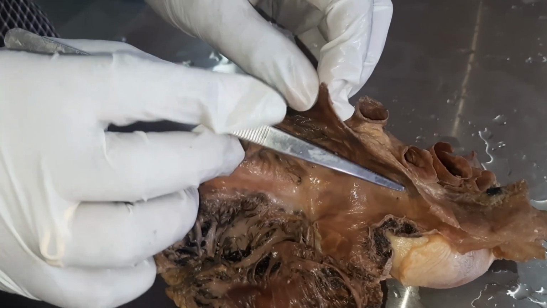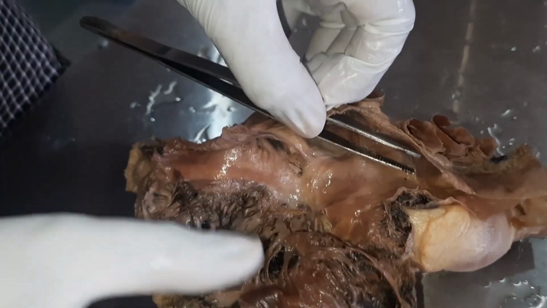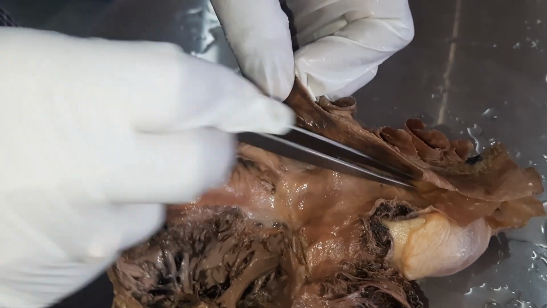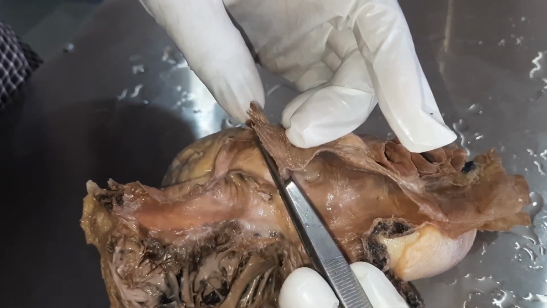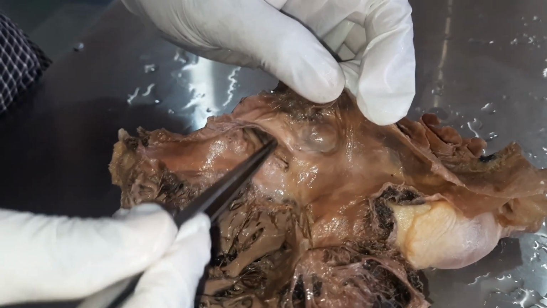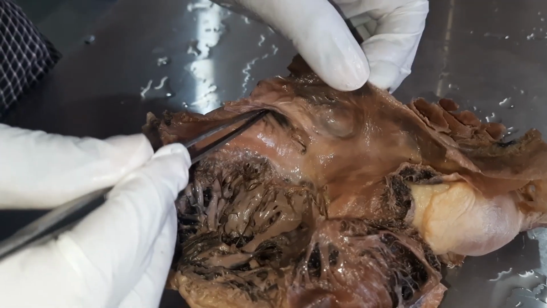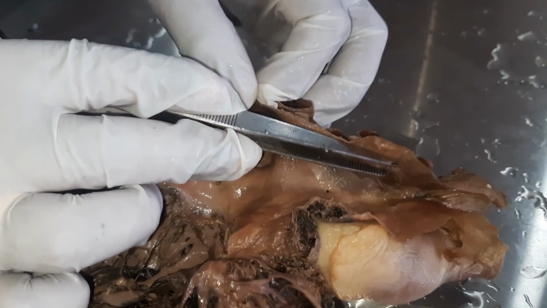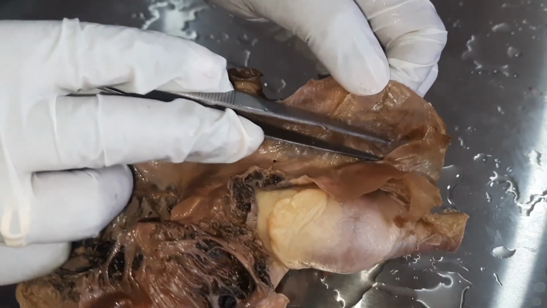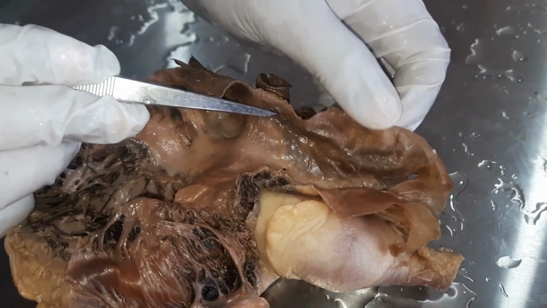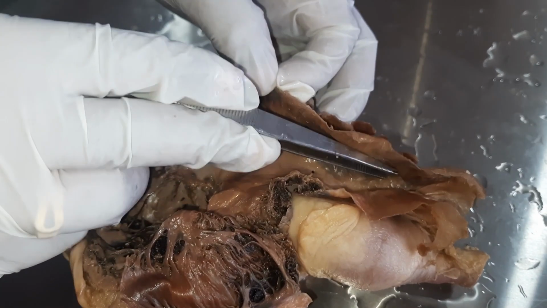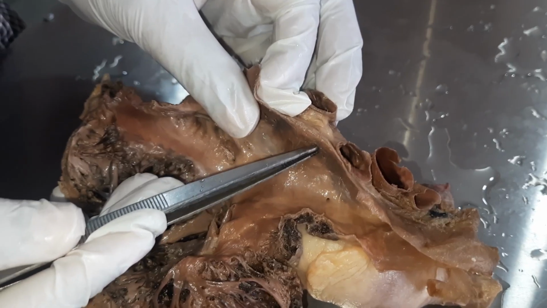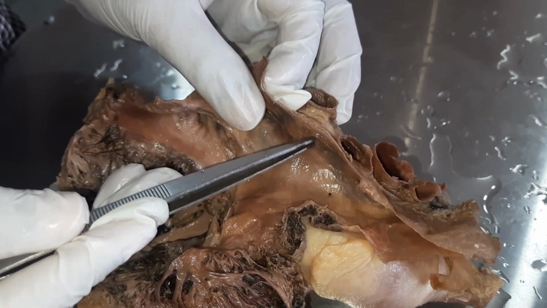In the posterior part of the right atrium, we can see the opening of superior vena cava, inferior vena cava, coronary sinus. In the posterior wall of superior vena cava, when it opens into the right atrium, somewhere here, at this area, there is a projection, elevation.